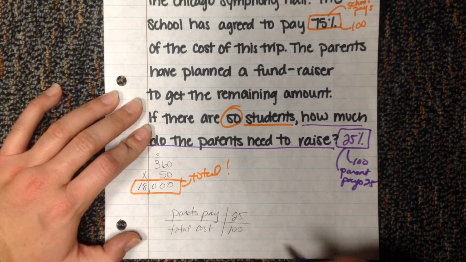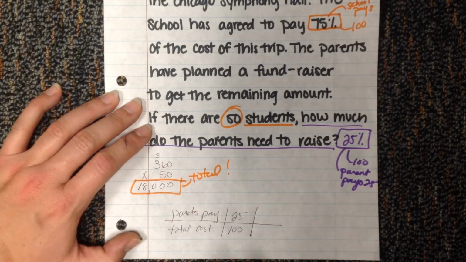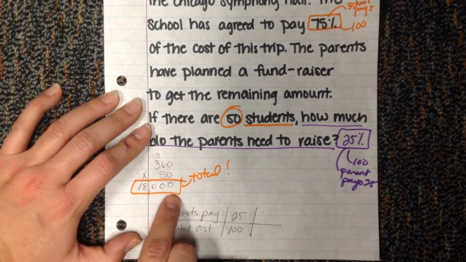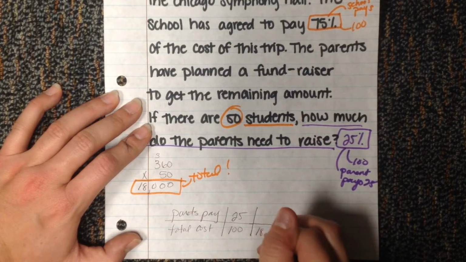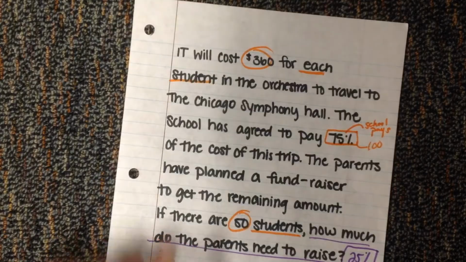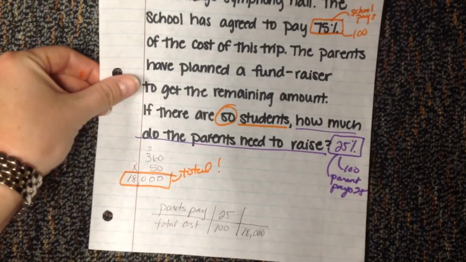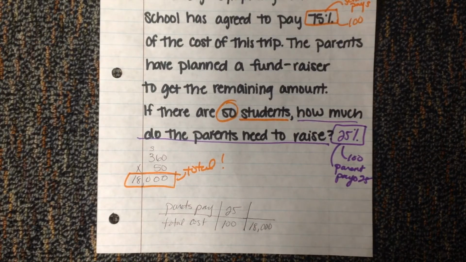That's what 25% means. But the total cost is not $100. The total cost is $18,000. And remember, we figured out the total cost by using pieces from within the word problem. So the total cost is $18,000.